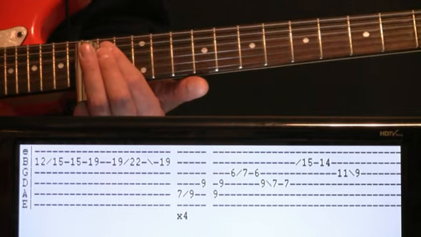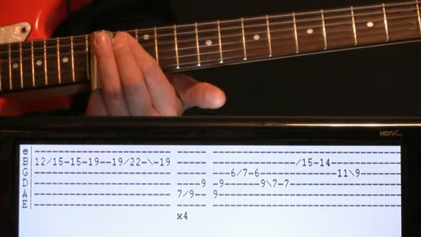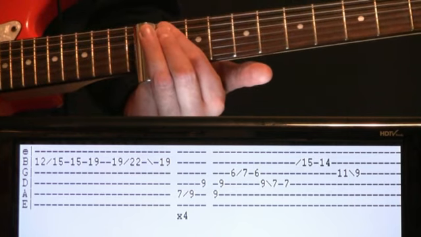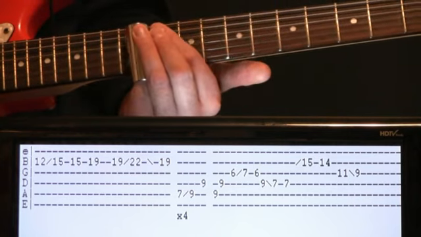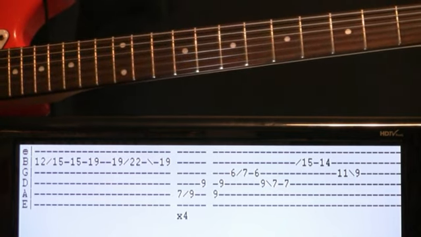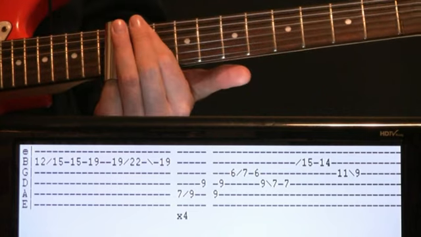Come up to 15 on the B, go 14, and then finish with 11 to 9 on the G. Okay, and then we get into our outro little interlude part there.